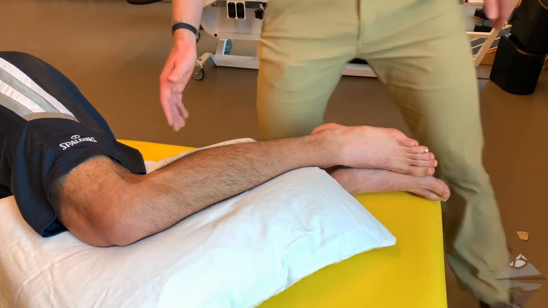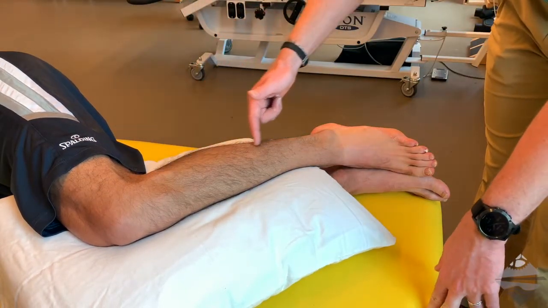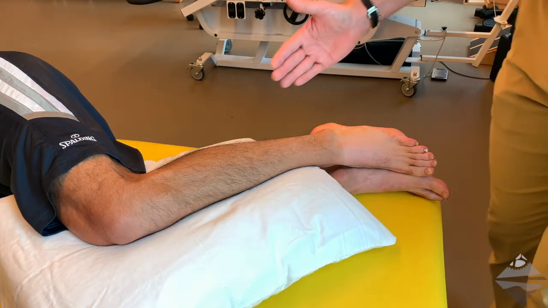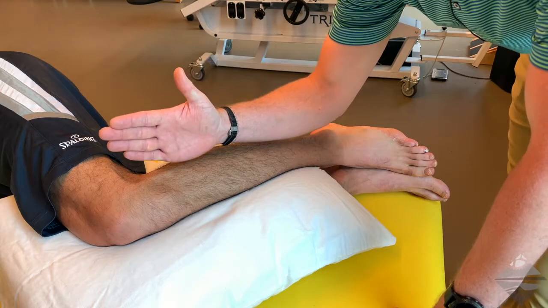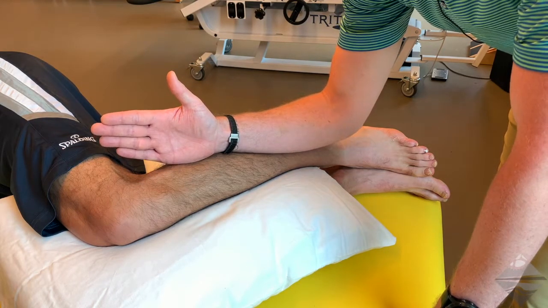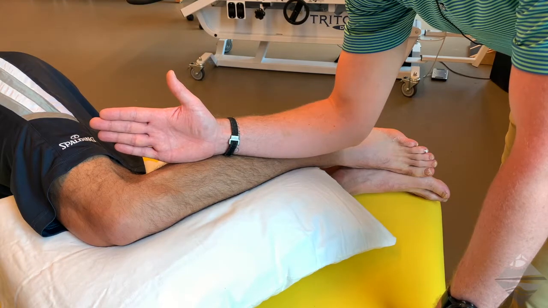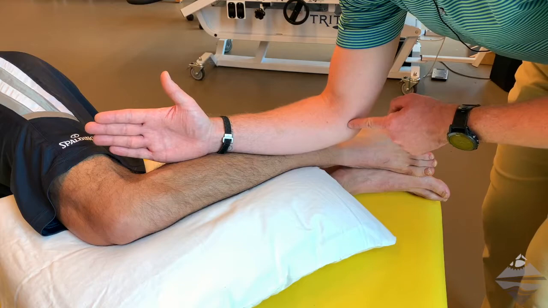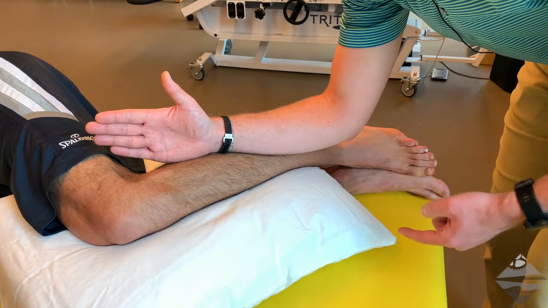Now, if we consider the entirety of the fibular bone, it really acts as a teeter-totter. And so I'm going to use my arm here to illustrate this. If I'm creating an anterior to posterior motion, in theory, the distal fibula is going posterior to anterior.